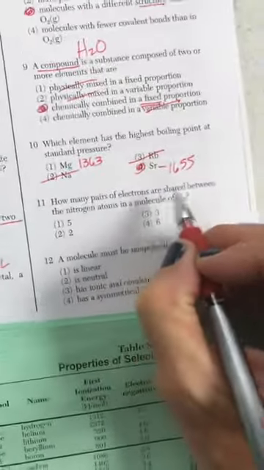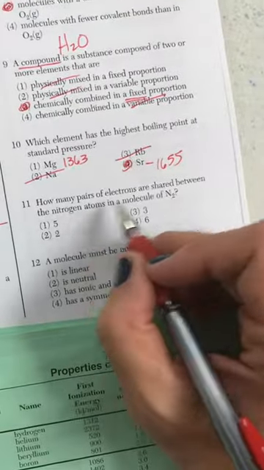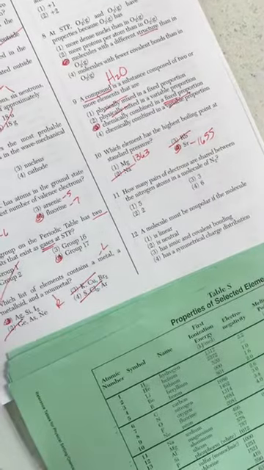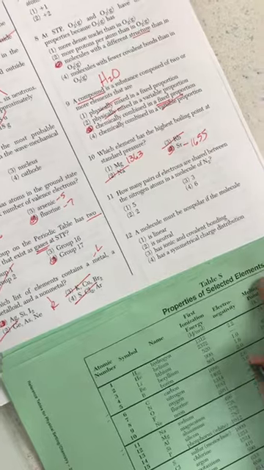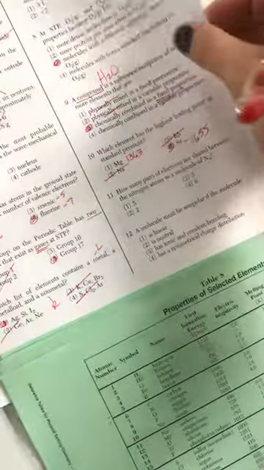How many pairs of electrons are shared between nitrogen atoms in a molecule of N2? So we're going to have to draw this out. You might remember that N2 has a triple bond, but just in case you don't remember it, I want to go through how you figure out how many bonds there are. So I call it looping the lonelies. So if I have a nitrogen and a nitrogen, nitrogen has 5 valence electrons, so I put on the 5 dots.